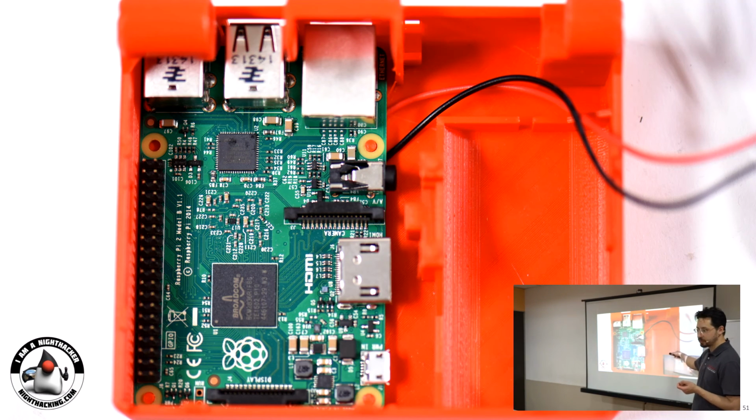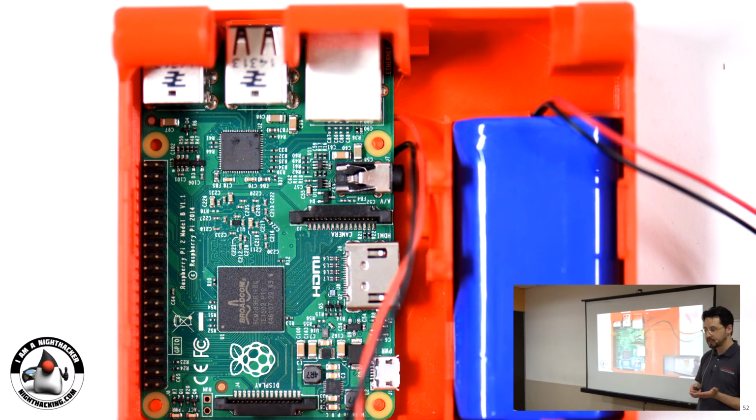This is the base with the Raspberry Pi inserted. It has a little slot which holds it securely in place. It has a battery. I think it's a 4,000 milliamp battery I put in here. My daughter's requirement was that this should last a car ride.